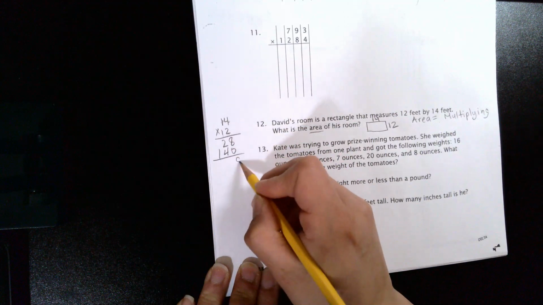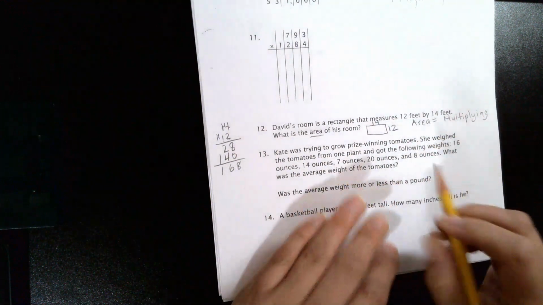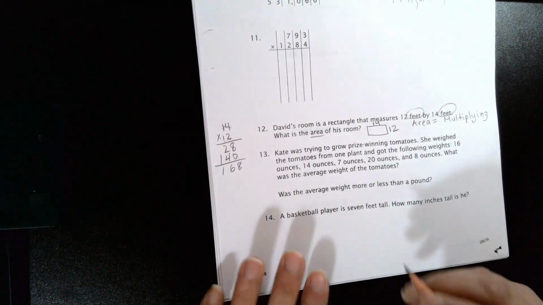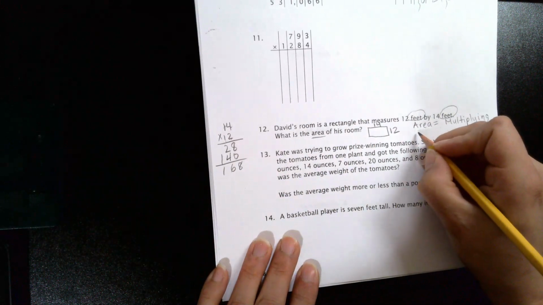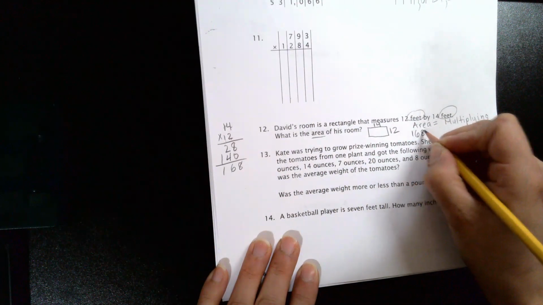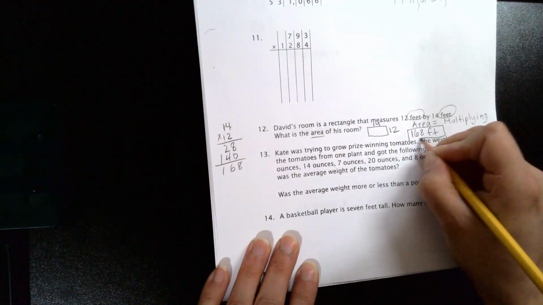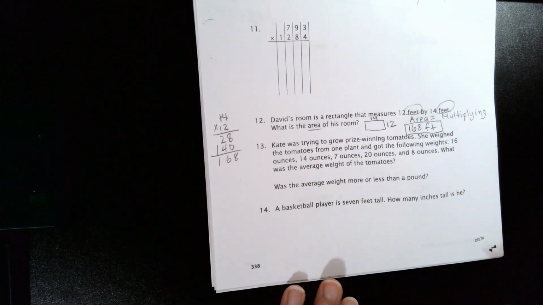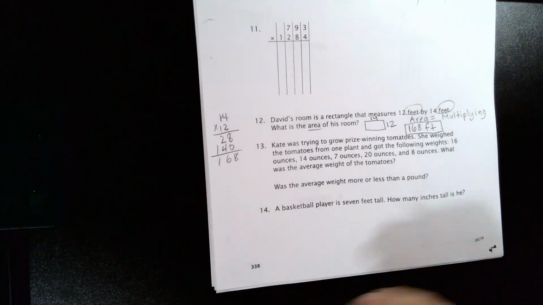And then we just add it all up. Okay, and then we come over here, and it says, what were we using? We were using feet, so we want to make sure we put what measurement we're using. So we put 168 feet, and go ahead and just box that in, that way you know, okay, that's the one. So if your teacher is looking for the answer, bam, that's it.